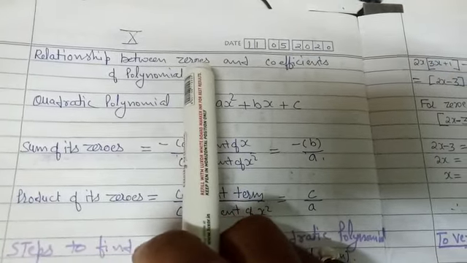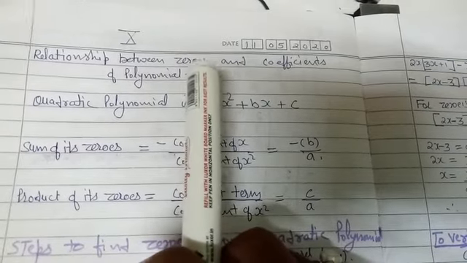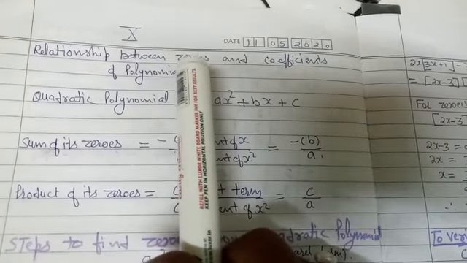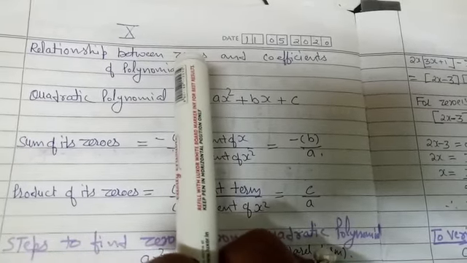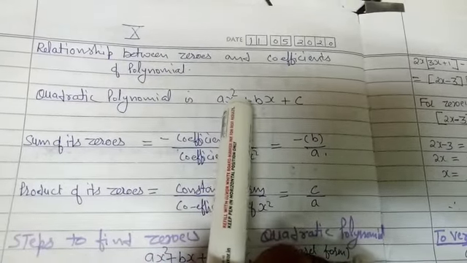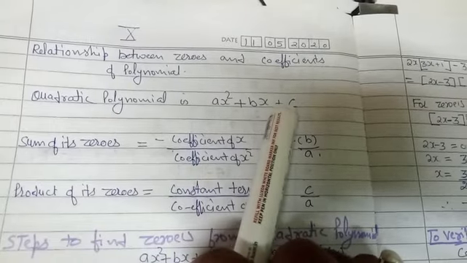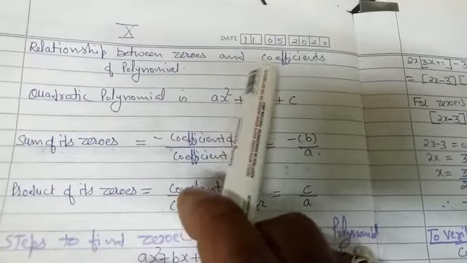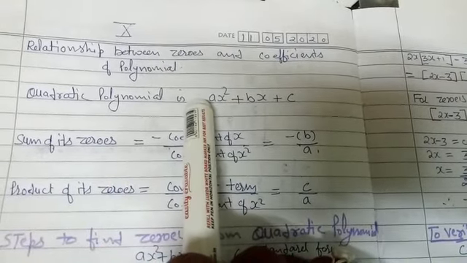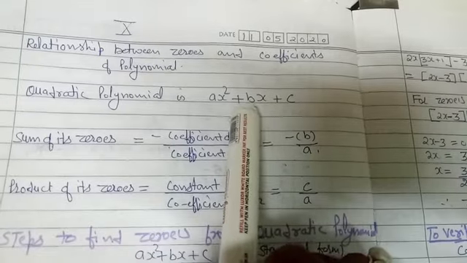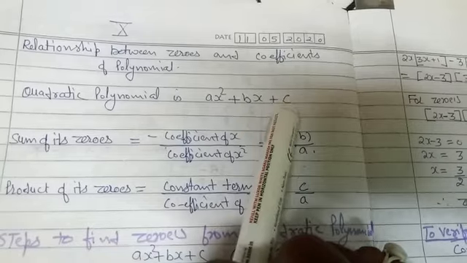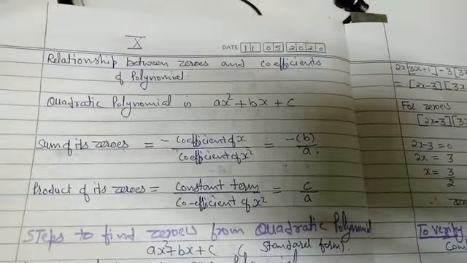We know that the value of the variable which satisfies the given polynomial is called the zero, which you studied already in the 9th class. So again we are repeating what the zero is. Zero is that value of the variable, here x, which satisfies this polynomial. And the coefficient of the polynomial, like the coefficient of x square is a, the coefficient of x is b, and the constant term is c. So the coefficient is the numerical value with its sign.